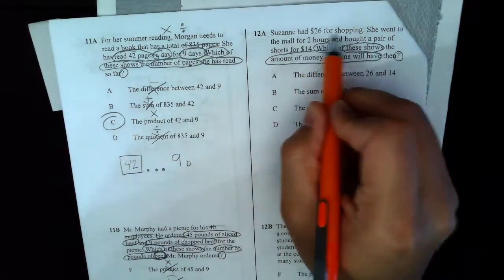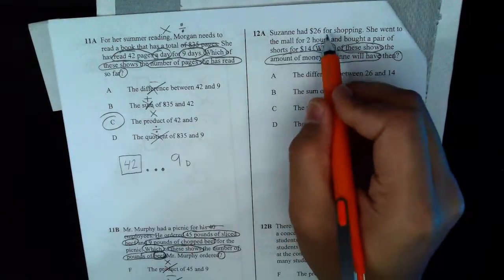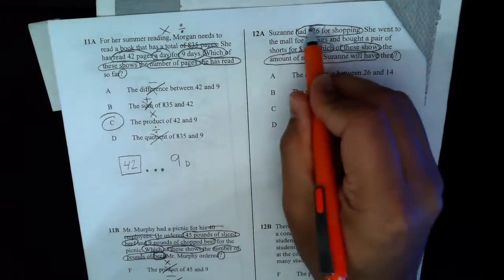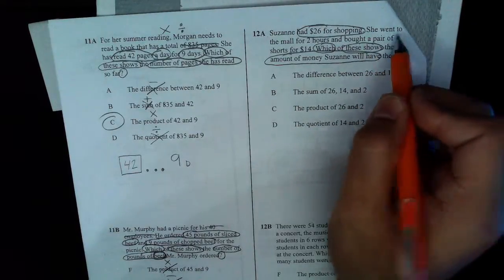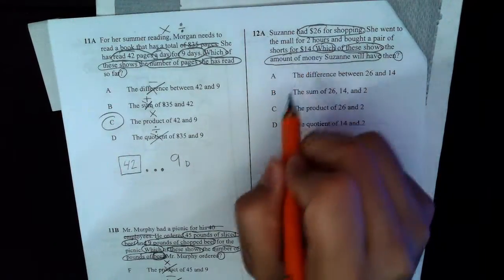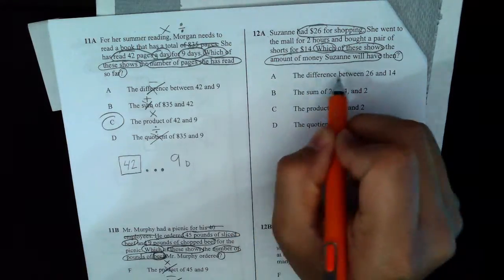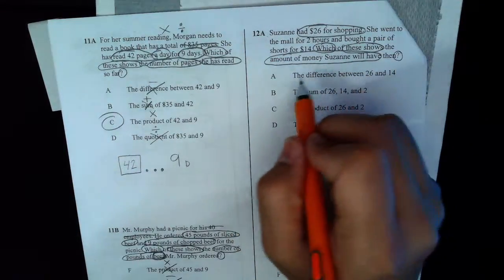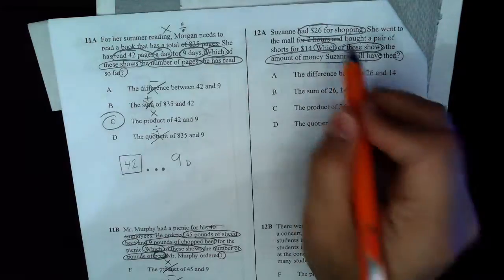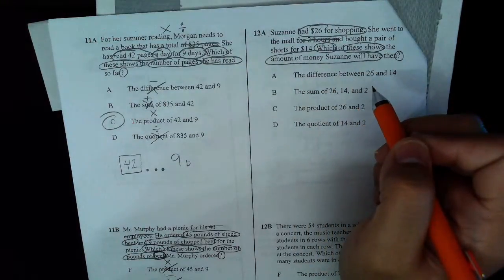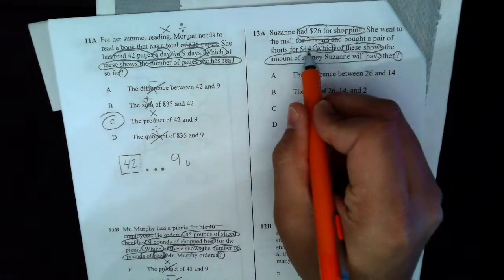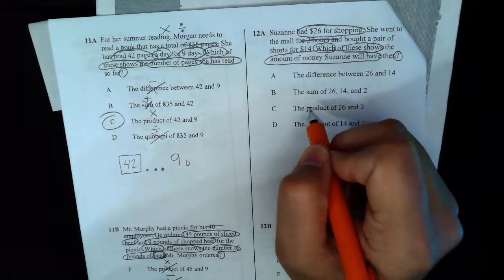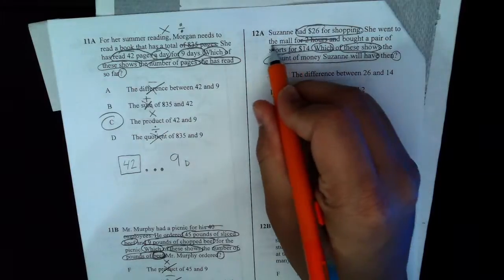Suzanne had $26 for shopping. That's money, and Suzanne had it. I need to know about that. She went to the mall for 2 hours. My question doesn't say anything about time. I'm going to go ahead and cross that out. And bought a pair of shorts for $14. Well, that has to do with money. I need to know it.